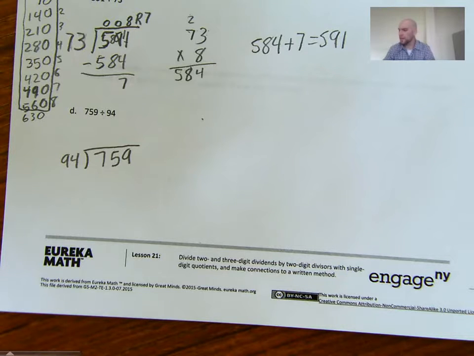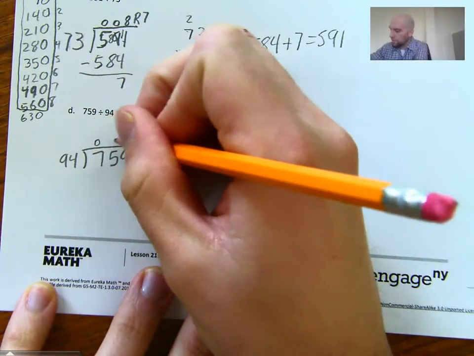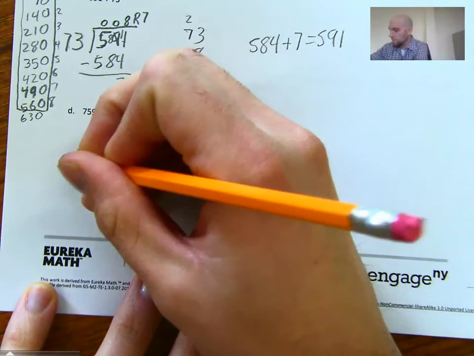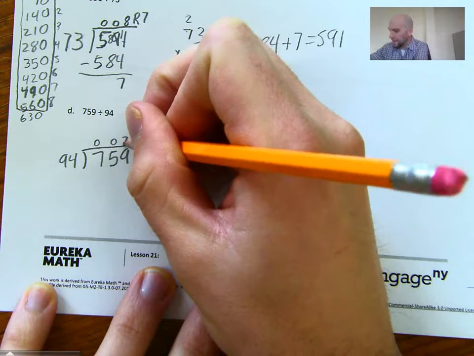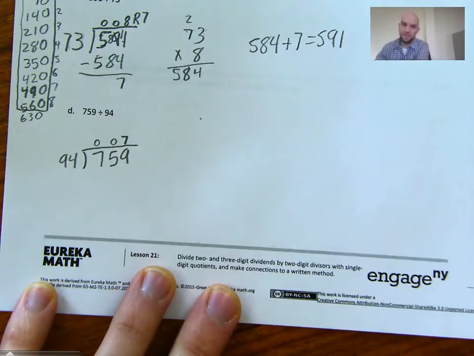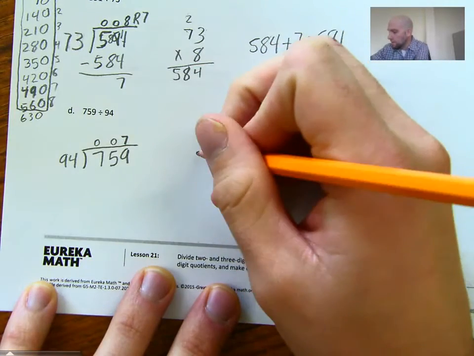So let's start with 94 times 7 and see what we get. 94 does not go into 7, does not go into 75. So I'm going to guess 7 because, again, 94 is close to 100. 759 is close to 700. I know it's going to go in about 7 times, maybe one more, maybe one less.